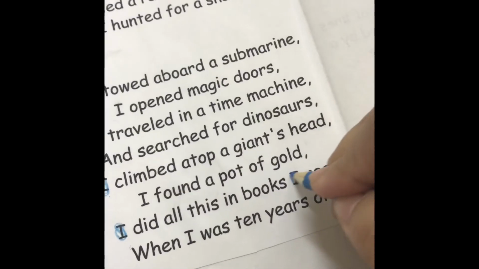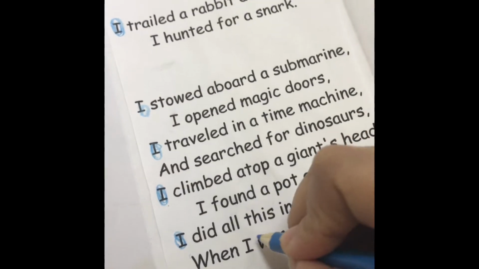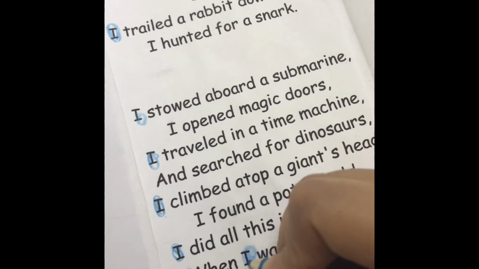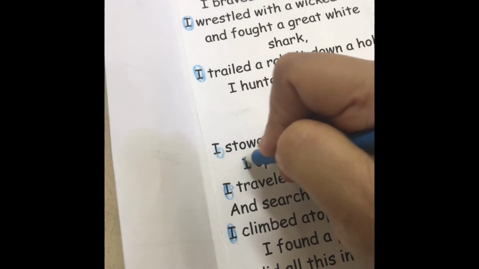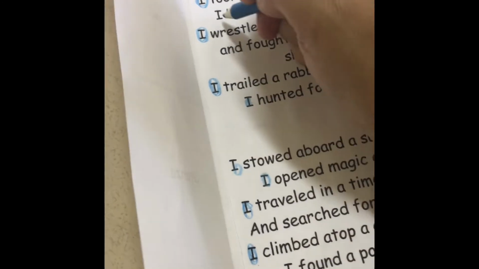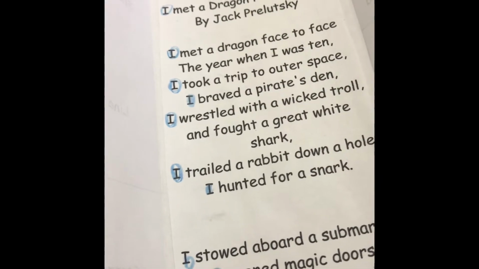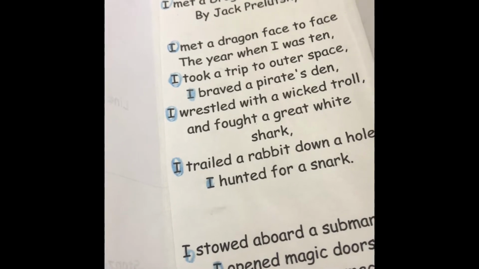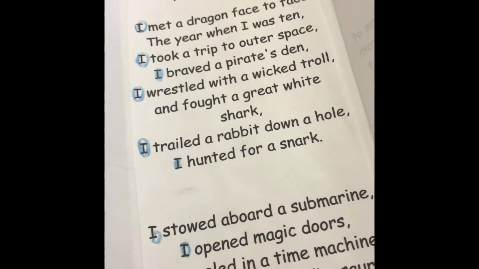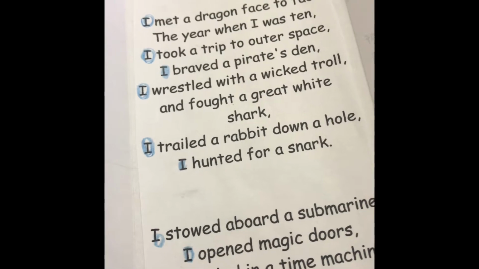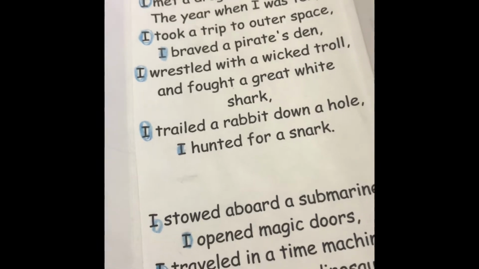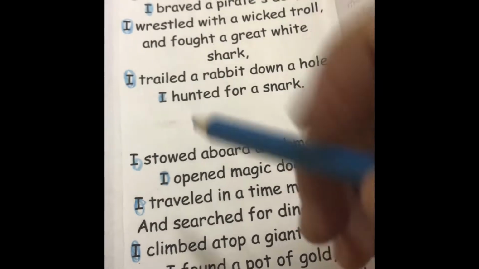And eye right there. And eye. And we have a lot of them, right? So if we look, he met a dragon, he took a trip, braved the pirate's den, wrestled, trailed a rabbit down a hole, hunted for a snark.